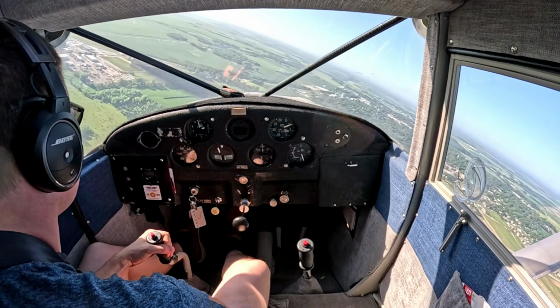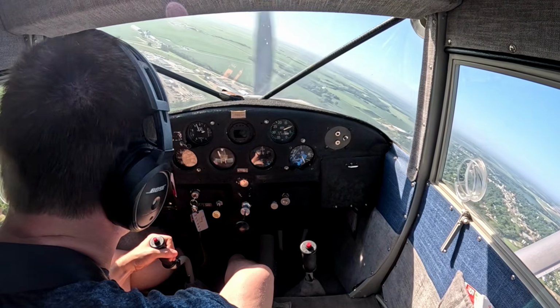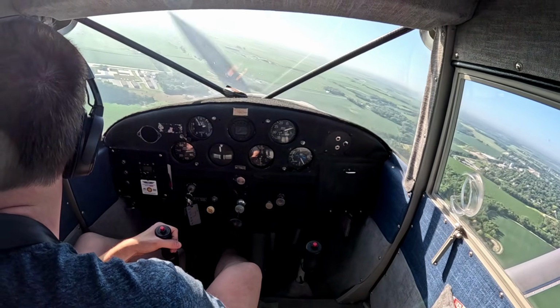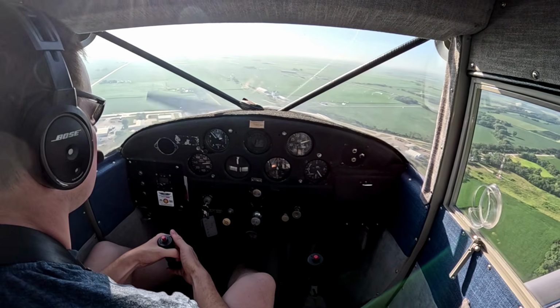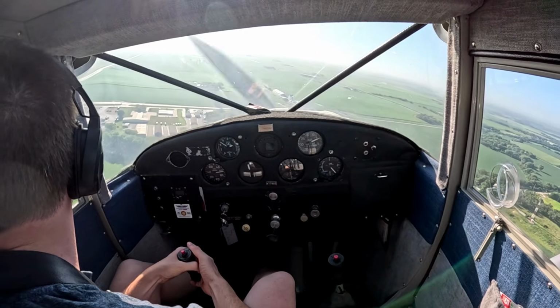Okay, I want to get around this turn as quickly as I can, coordinated so that I can look at the runway. Wahoo traffic, Luscombe 903's left base 02 Wahoo. Okay, I'm slightly low, but I'm on speed. I'm going to turn in just a little bit.